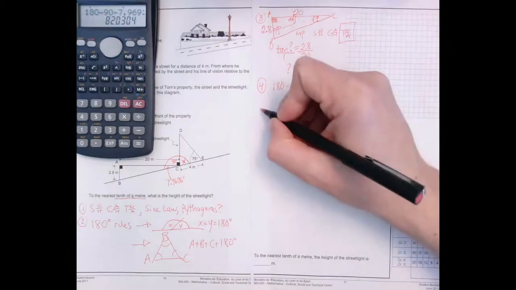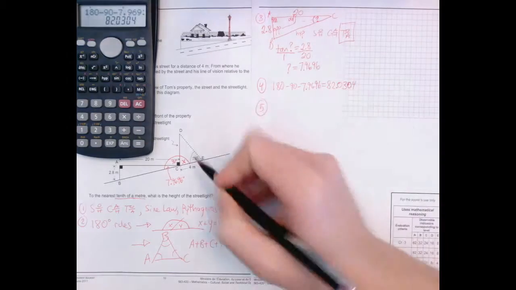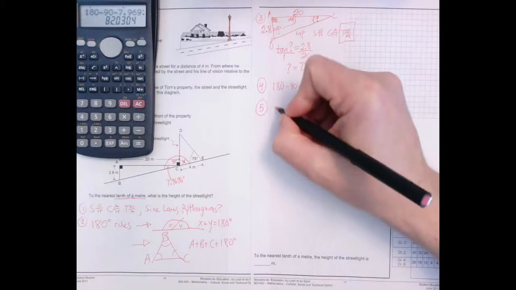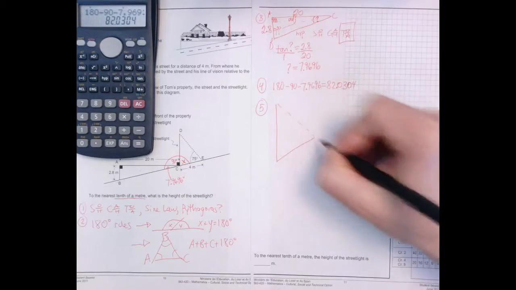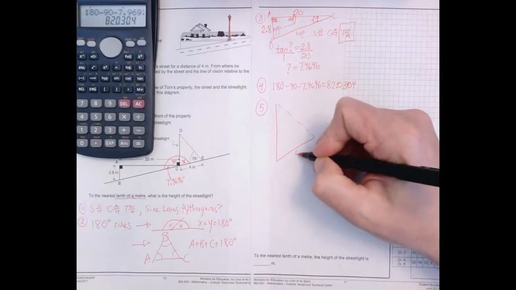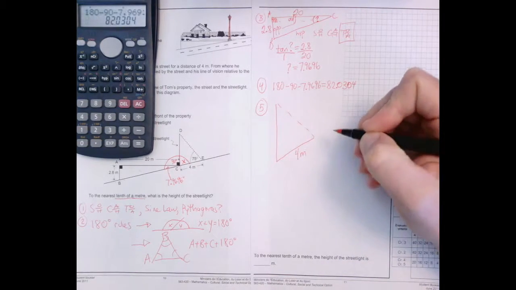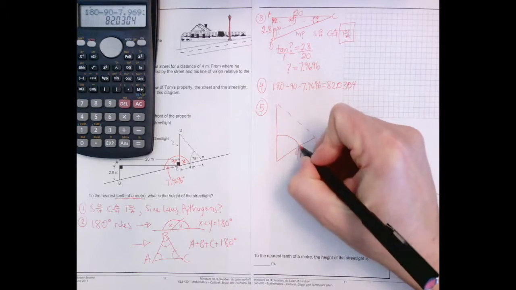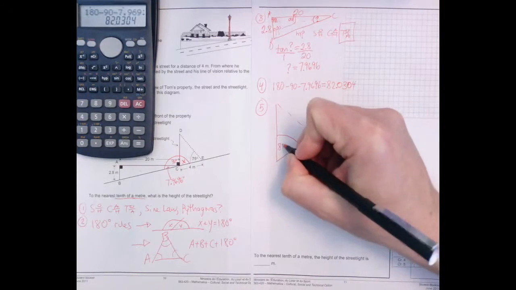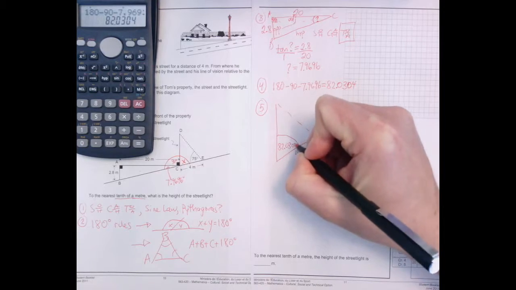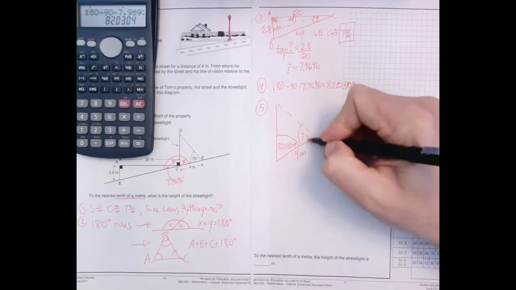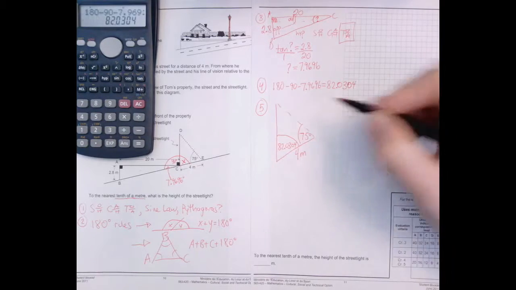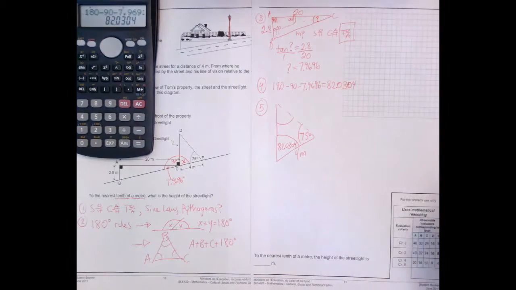Now here in my next step, I'm going to draw out this triangle that I'm going to work with, because I'm ready to just focus on that one right now. So what do I know about this triangle? Well, this side length is 4 meters. This angle I just found, it's 82.0304 degrees. This angle is given in the question, 75 degrees. And this angle I can find.